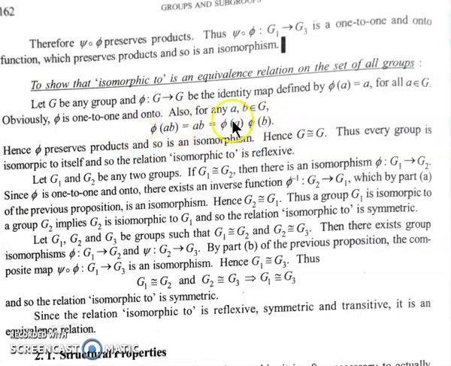As phi of A equals A and phi of B equals B, we can write this AB as phi of A into phi of B. This shows that phi preserves the product, and hence phi is an isomorphism. Therefore there exists an isomorphism between G and G itself. That is, G is isomorphic to G, therefore the relation isomorphic to is a reflexive relation.